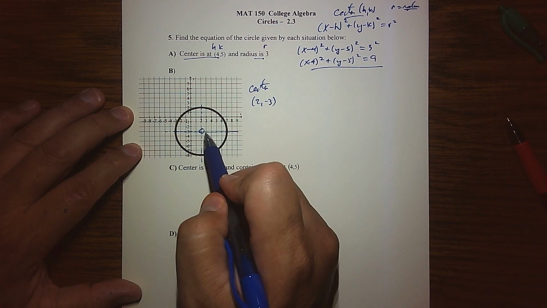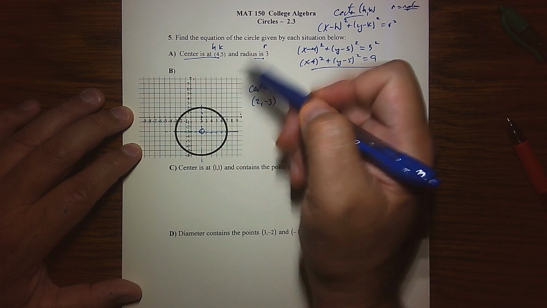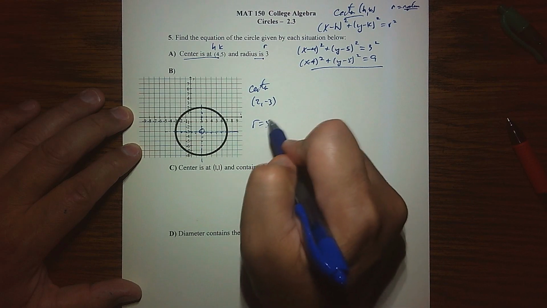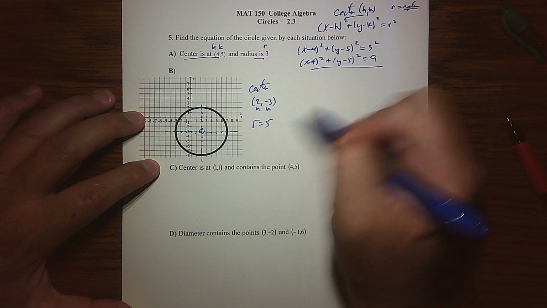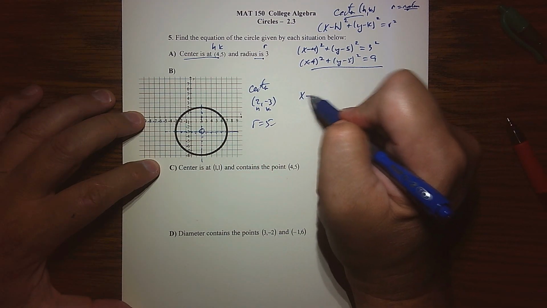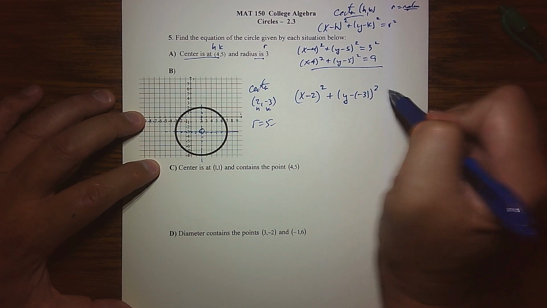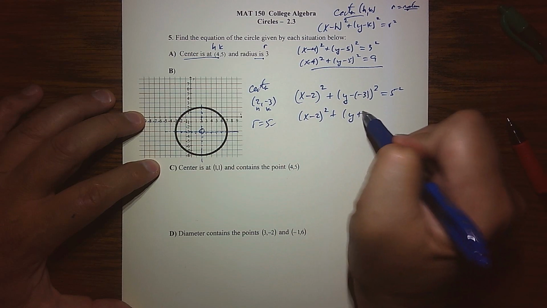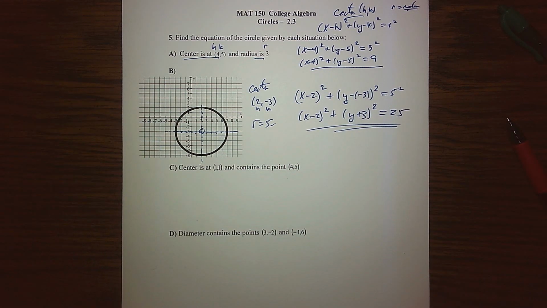Now that I've got that center, it looks like we're 1, 2, 3, 4, 5 out. Verify it: 5 out in every direction. So r is equal to 5, and we've got what we need: here's h, here's k, and there's r. Plugging into my formula, we get (x - 2)² + (y - (-3))² = 5². Cleaning that up, you will probably see that in your math lab or in the answers in the back of the book. So far so good. It's all about finding that h, k.